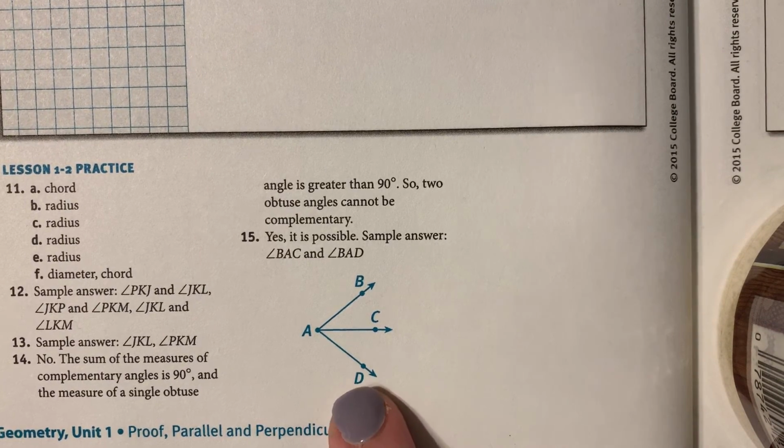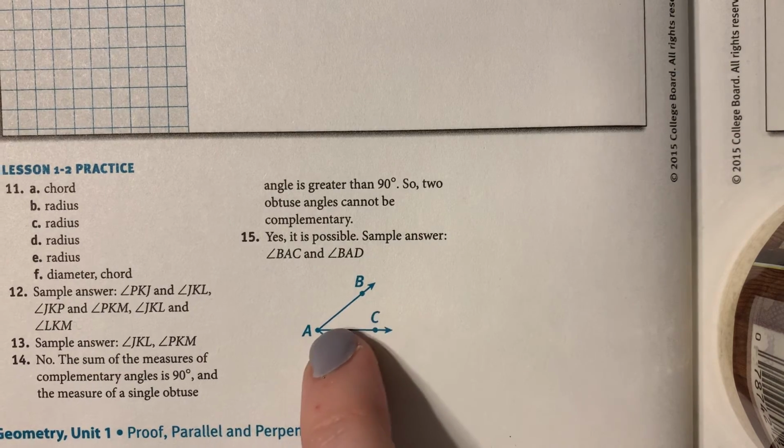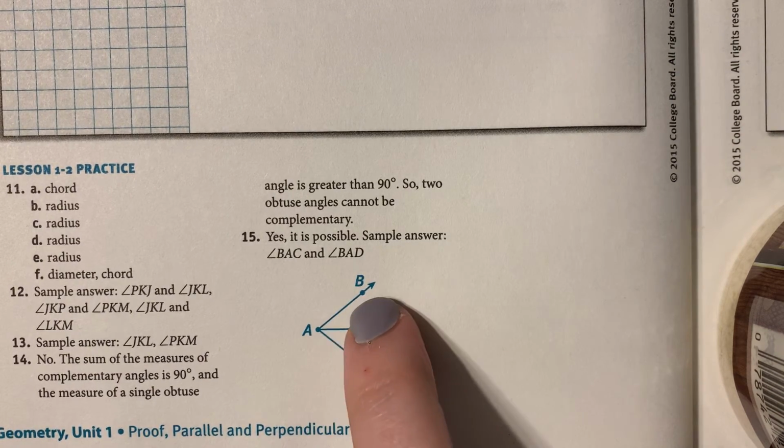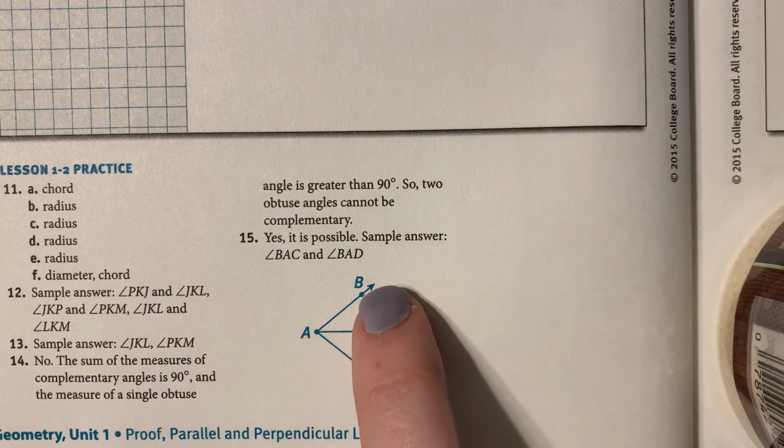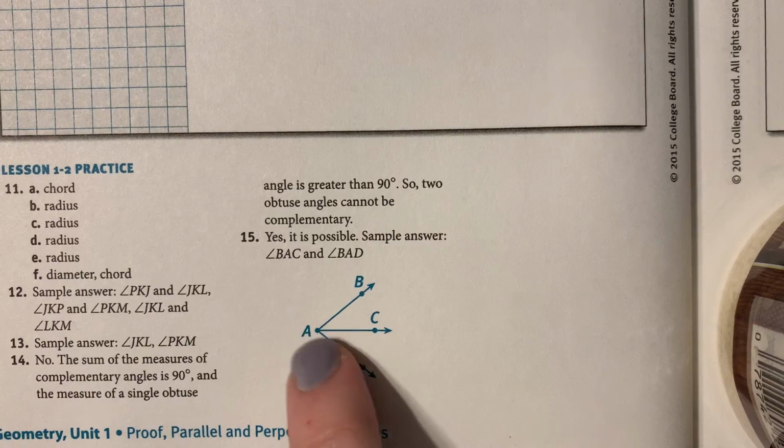Okay, yes, it is possible. Here's your sample answer. This would be the ray that they share, ray AB, and they have a vertex at A. Okay, we're talking about angles BAC and angle BAD.